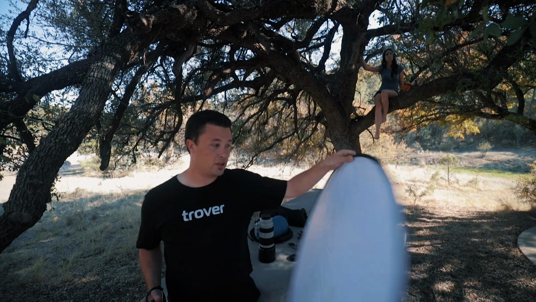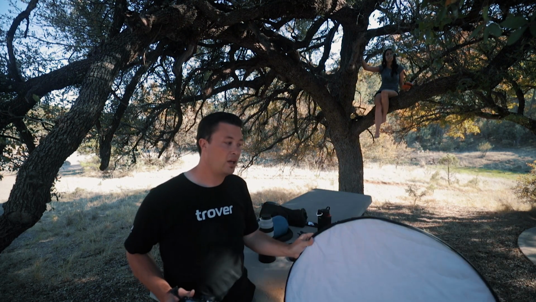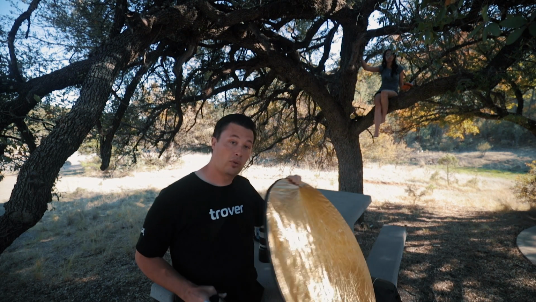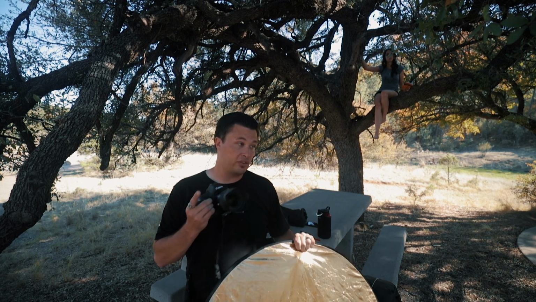So this is just a regular 5-in-1 reflector, and I've got it set to the white side and the gold side right now. So you're gonna either need a stand or another person to help you. So we don't have either one of those because I forgot my light stand and my reflector holding thing.